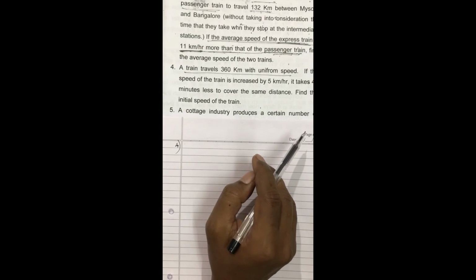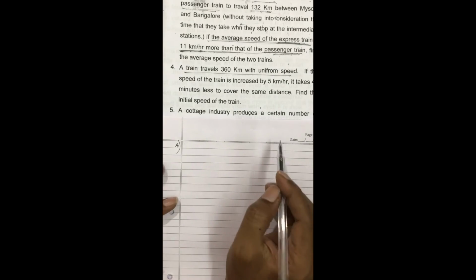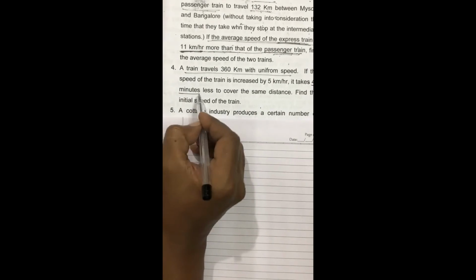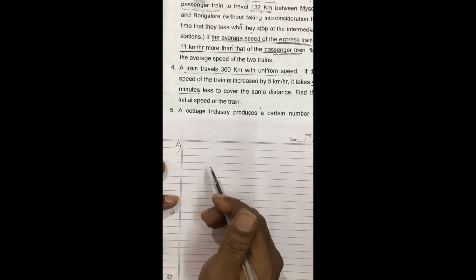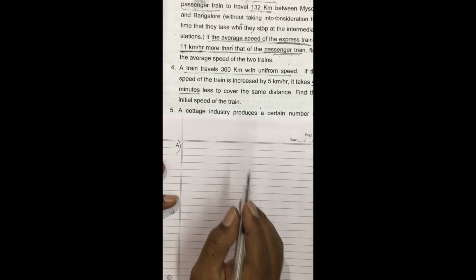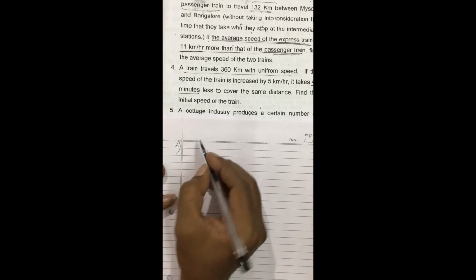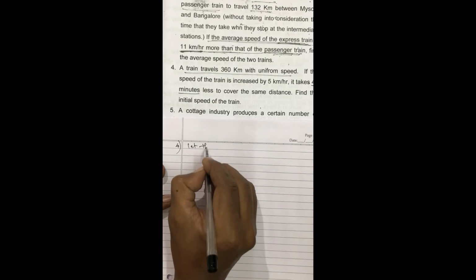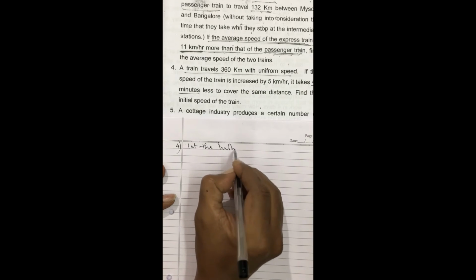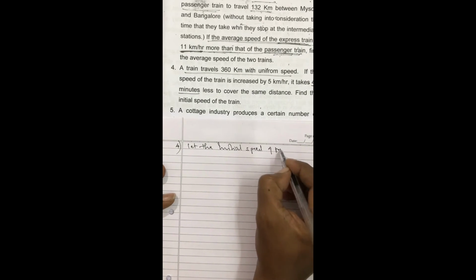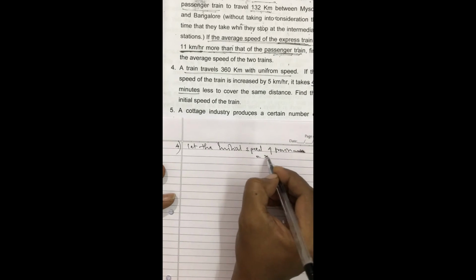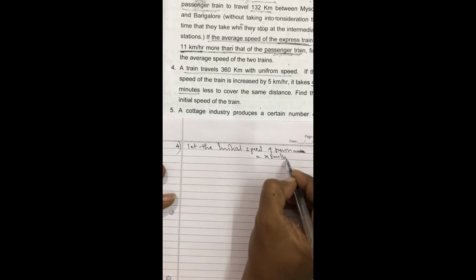Now this is the difference, 48 minutes. This is the only thing. Now you will have to change these minutes to hours and then calculate. So this is the trick over here. So here find the initial speed. Let the initial speed of train be equal to x kilometer per hour.